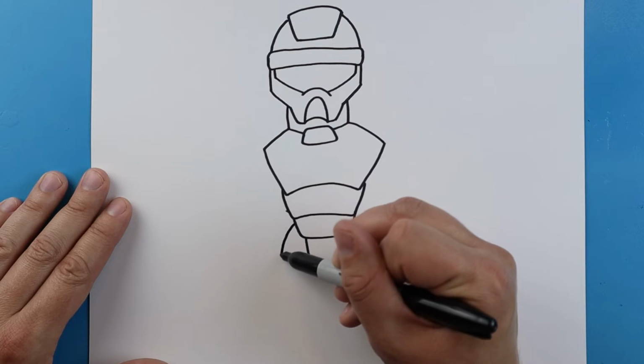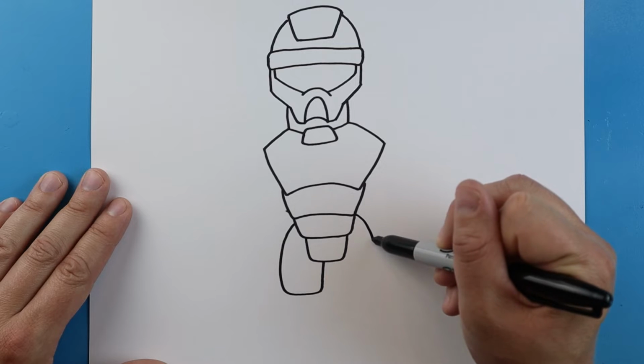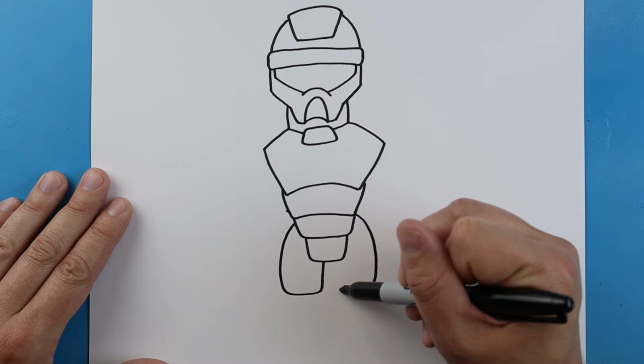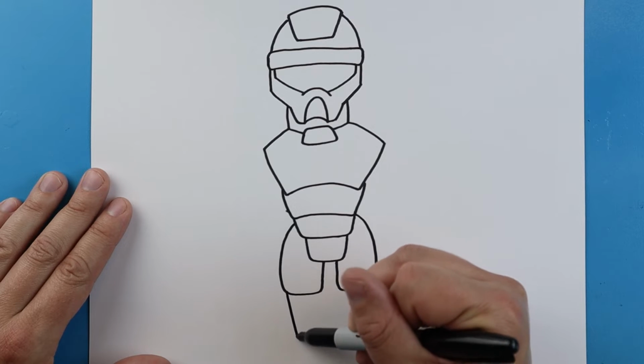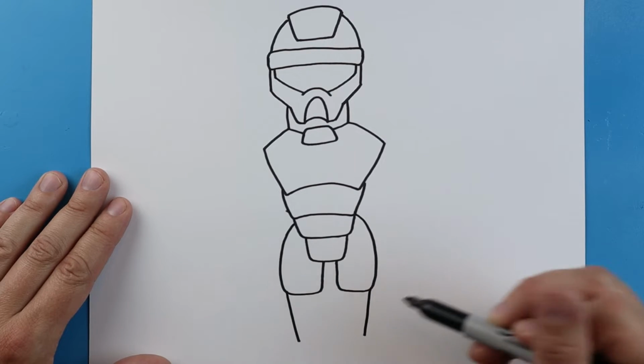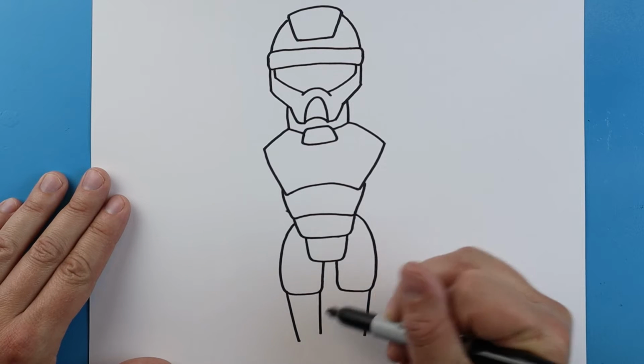Starting here, I'm going to make a line that comes down. It's going to go over and in. And another one here. It's going to go down, over, and in. Make a line that comes down on each side, and another line down here.